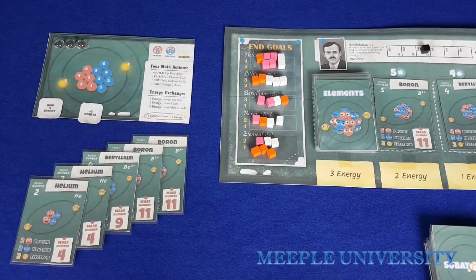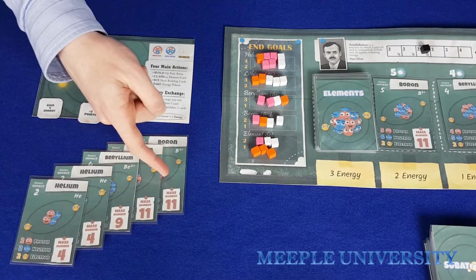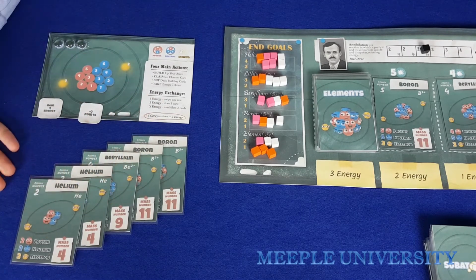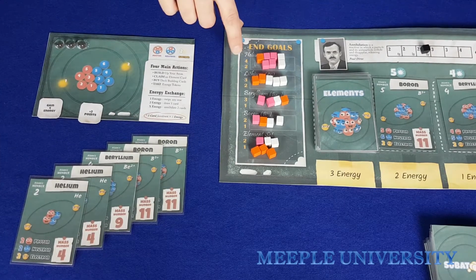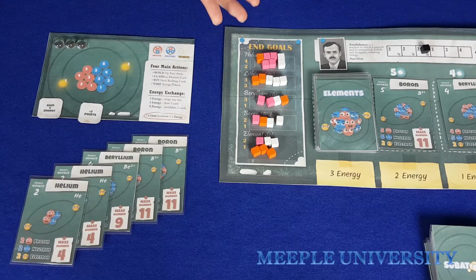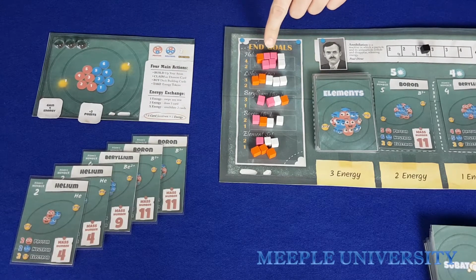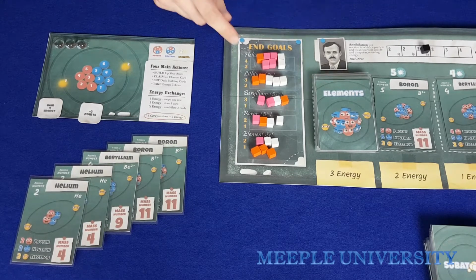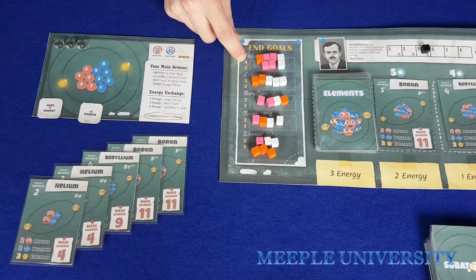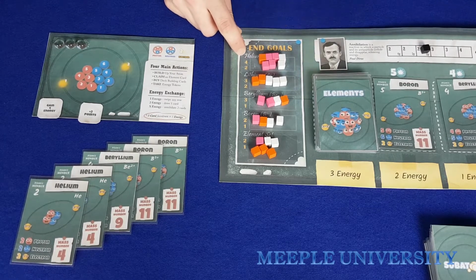Finally, each player counts up his or her final score. As a starting point, add up the mass number on all element cards collected. So in this case, it adds up to 39. Next, evaluate each of the 5 end goals, and these are evaluated as follows. For the player who has the most cubes on a given space, that player will gain the top number of victory points for each element matching that type.